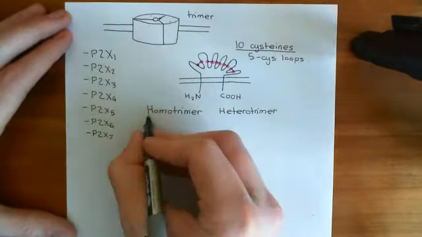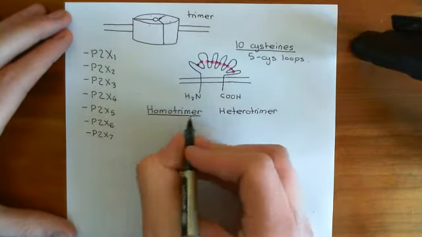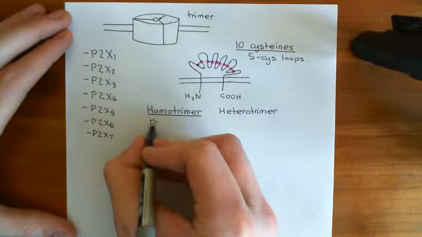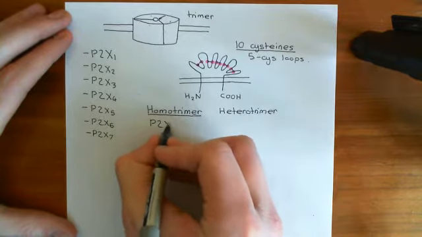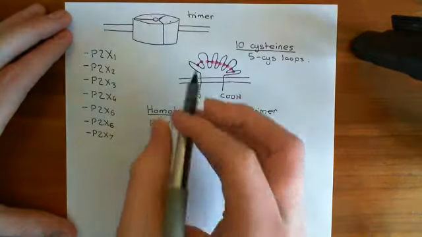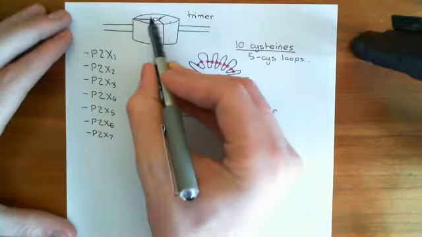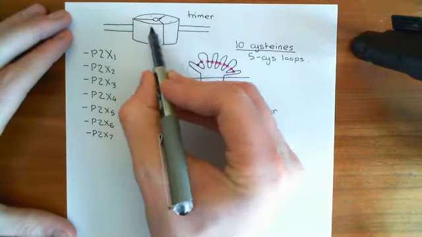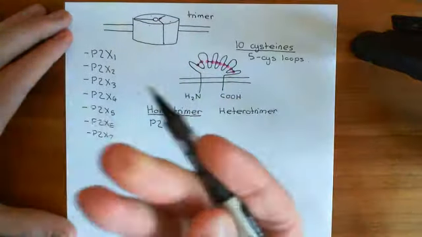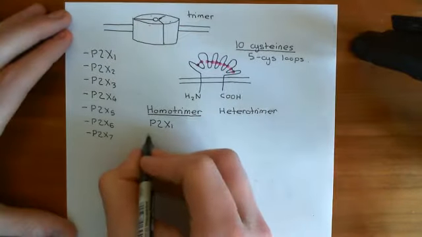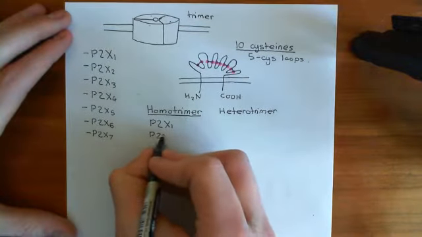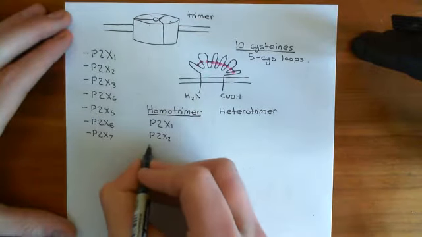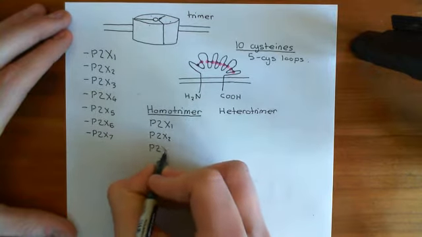So, we know of lots of homotrimers. Okay, so you can form a homotrimer of P2X1. We know that that exists. So what you do is you put 3 P2X1 subunits together to make a P2X1 homotrimer, and that's a functional P2X receptor. There is the P2X2 homotrimer. There's also the P2X3 homotrimer.